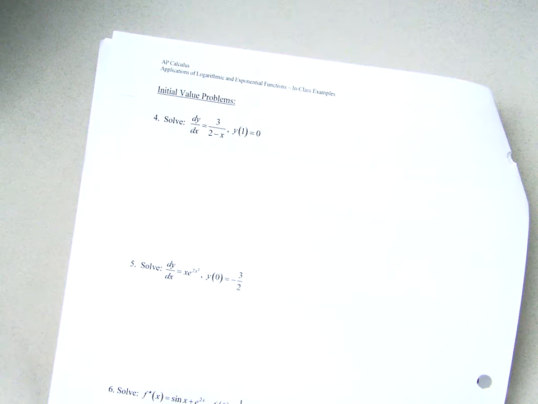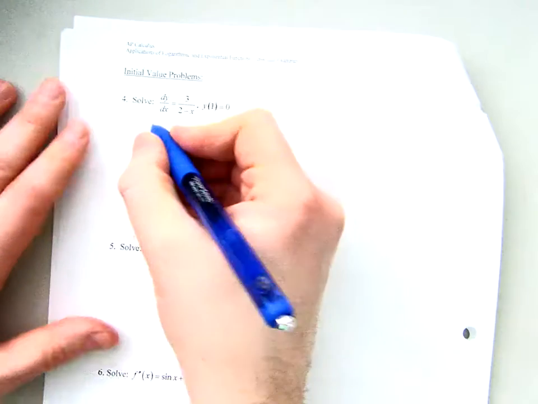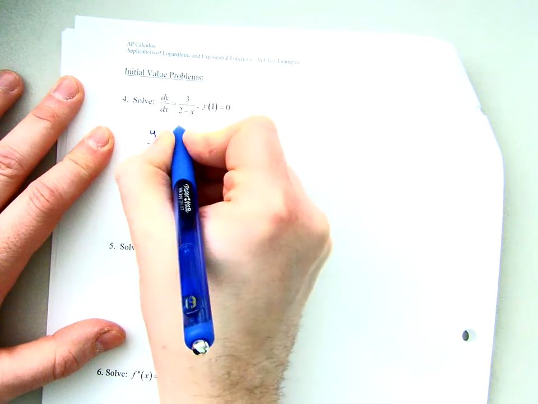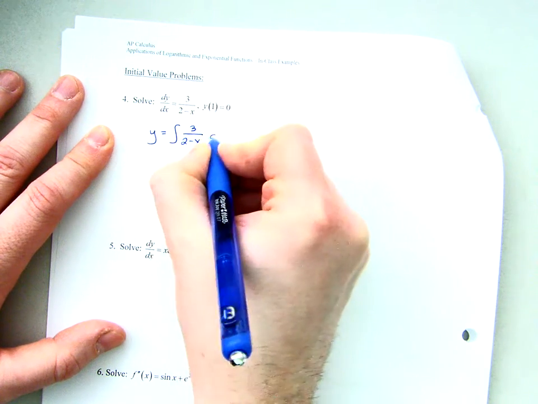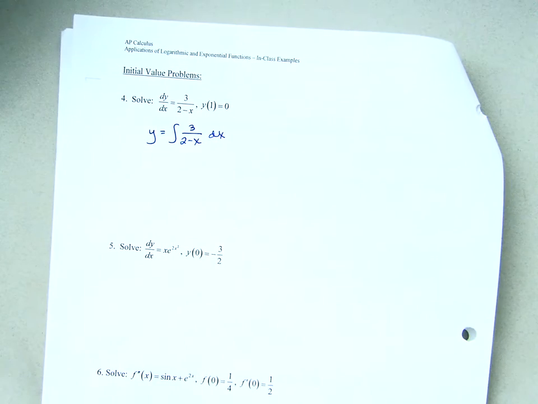Okay, so on page 2, we need to look at solving these differential equations, and I think we remember how this works. I'm giving you the derivative. How do you find the original? You need to do the antiderivative. So in number 4, I'm going to say y equals the integral of 3 over 2 minus x dx. You're going to find your antiderivative. When you're done, what do you stick at the end?